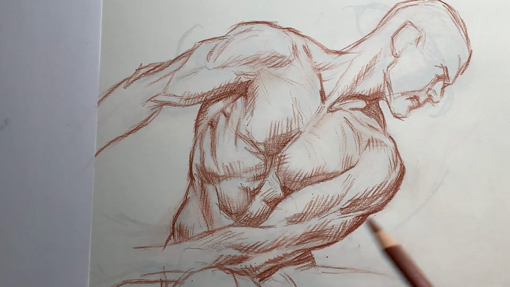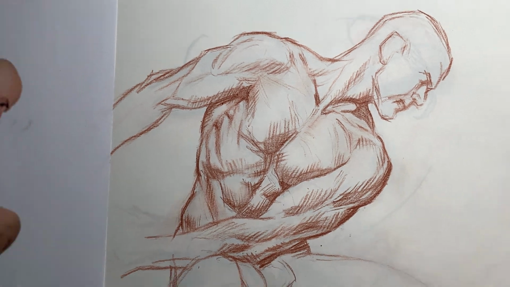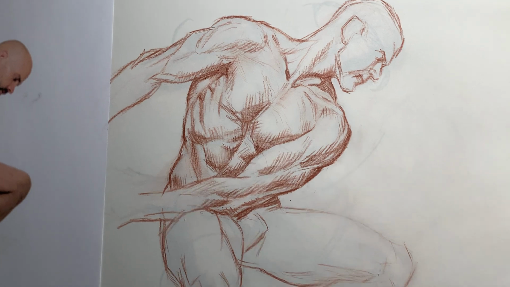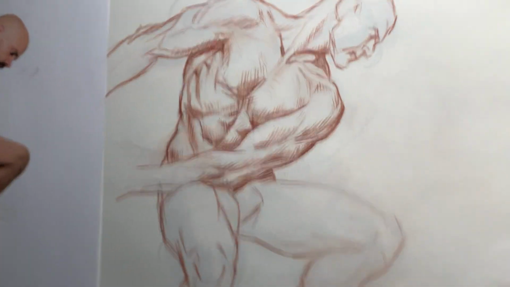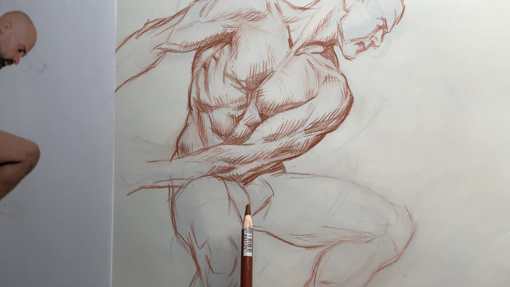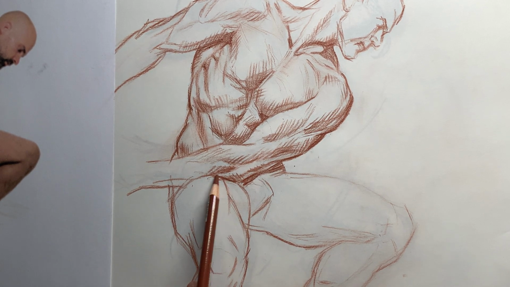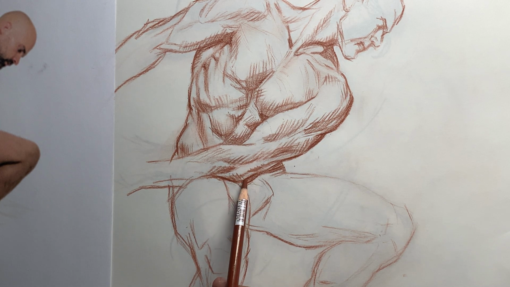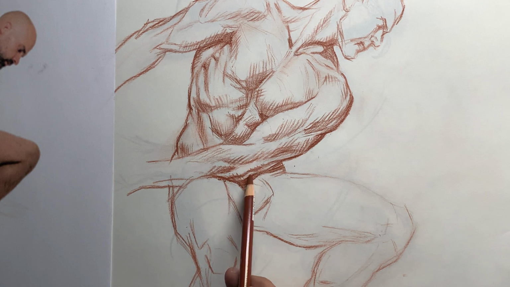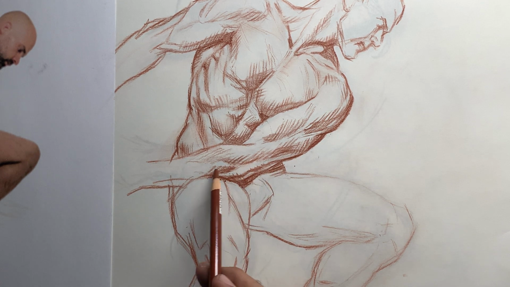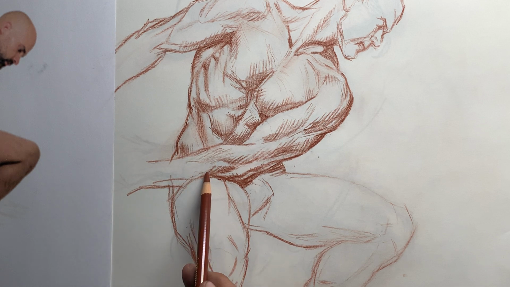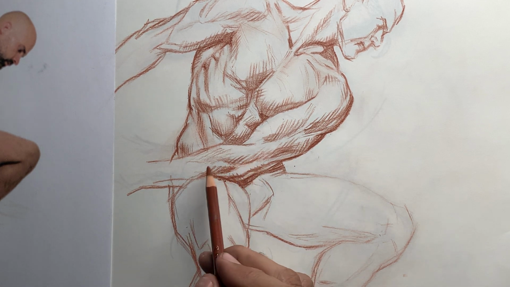This is the intersection here of the, okay, go here. Esta es la intersección de la pierna. The arm is over the leg here, see? And it's resting over there. This is strong shadow, cast shadow over this part. Reflected light, middle tone. You know, you need to be aware of all these things, you see, and continuity.